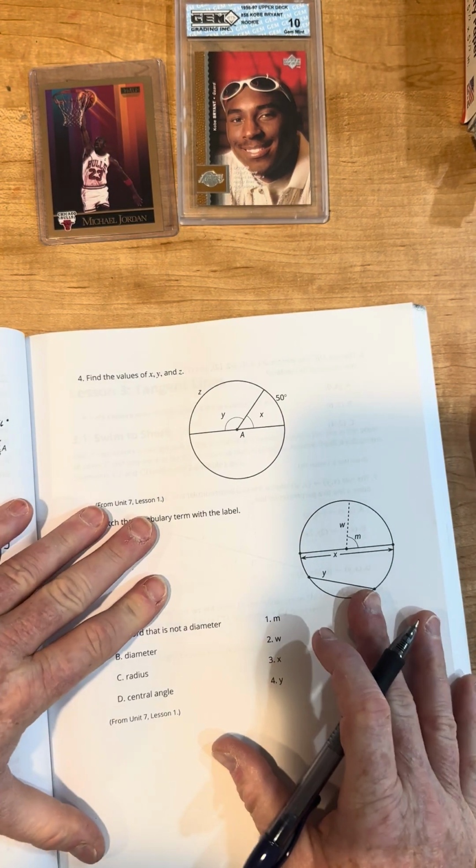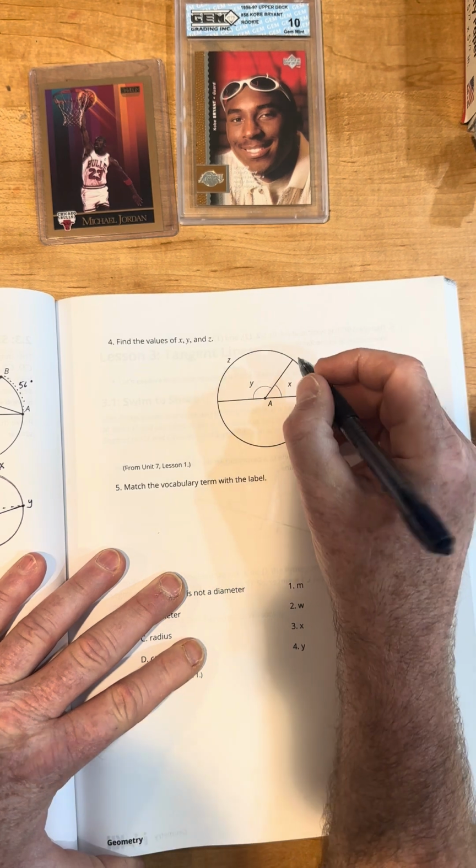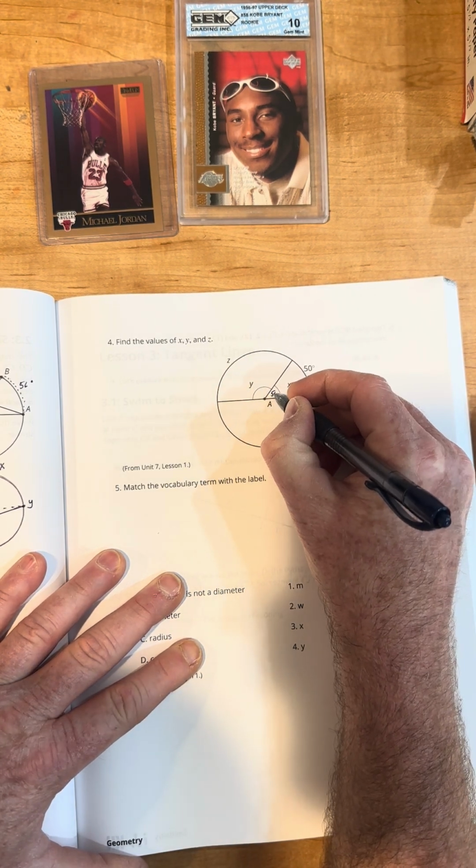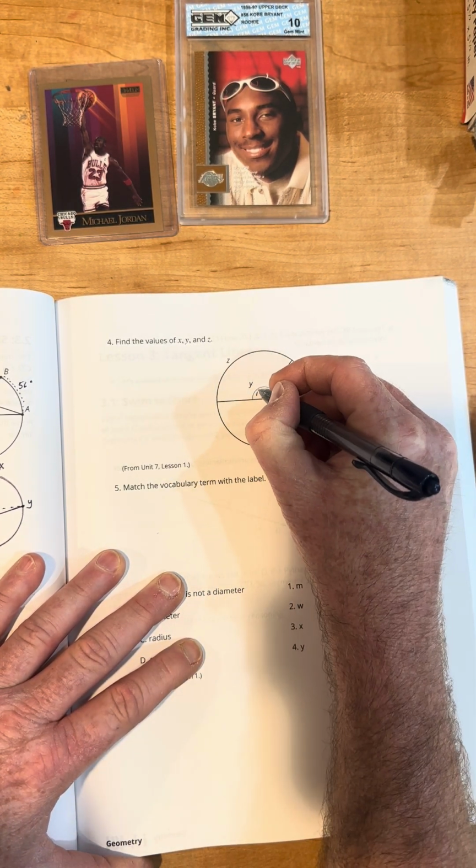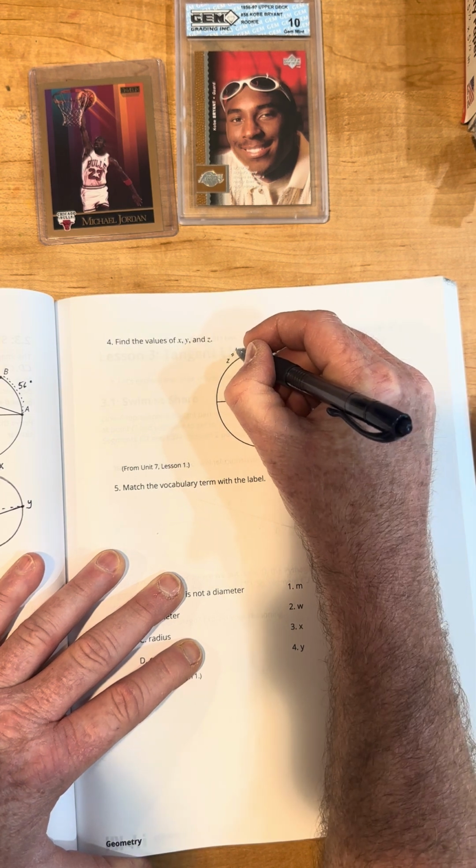Find the values of X, Y, and Z. X is 50, meaning Y is 130, and Z is 130.